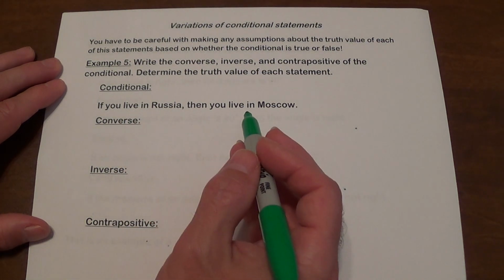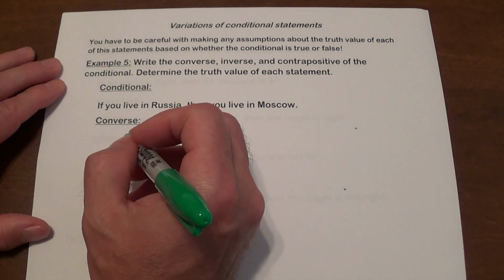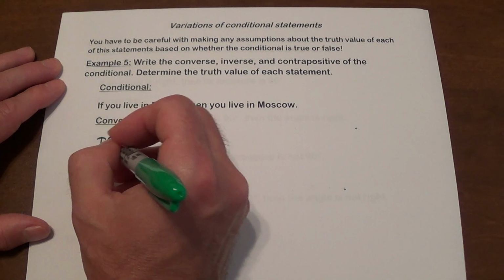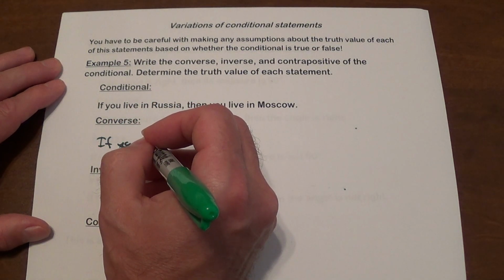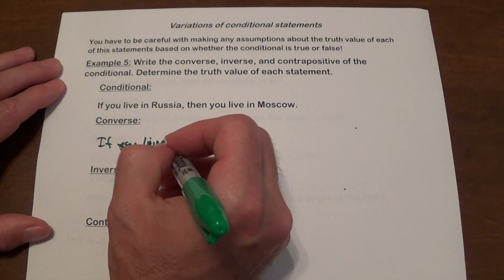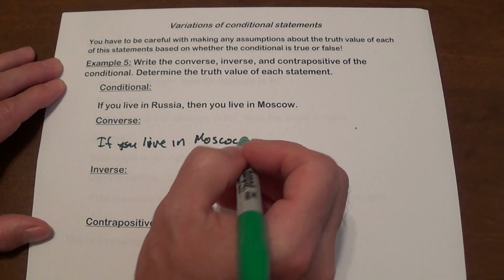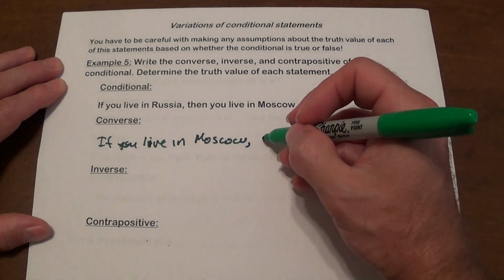Like if you live in Russia, then you live in Moscow. The converse of that will be, if you live in Moscow, then you live in Russia.